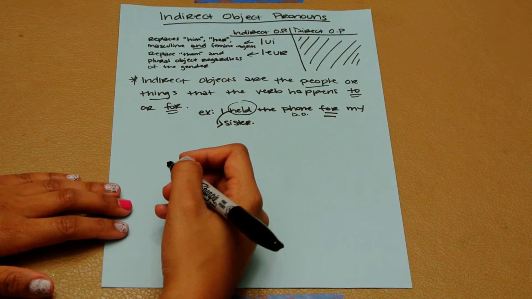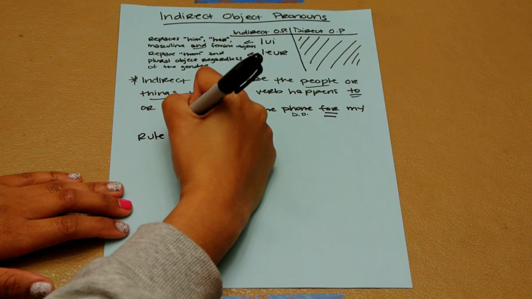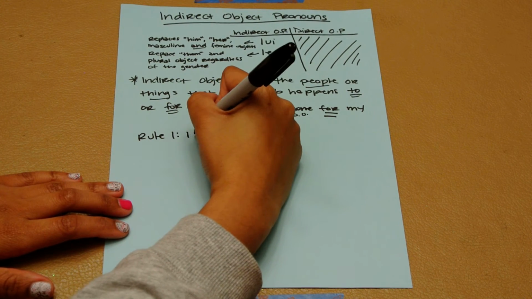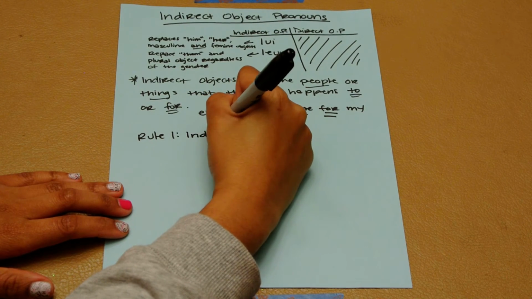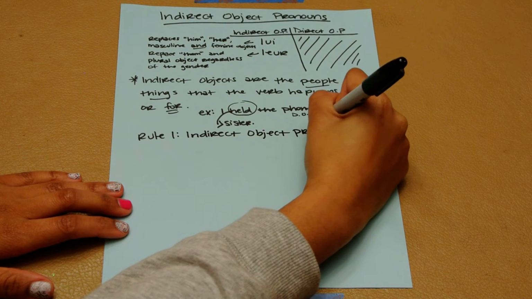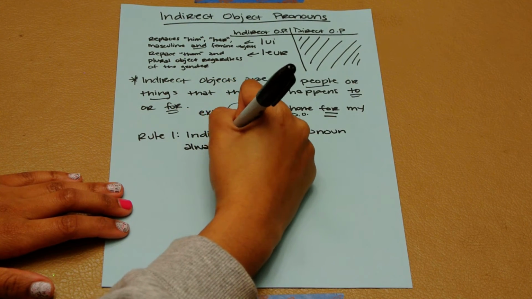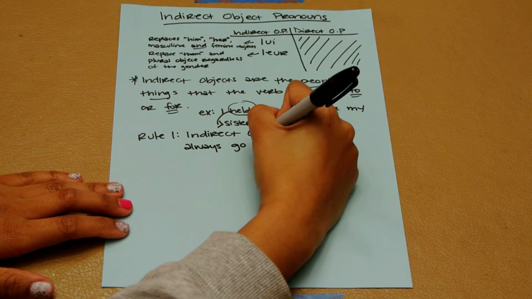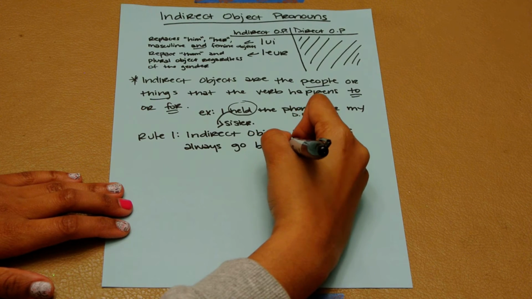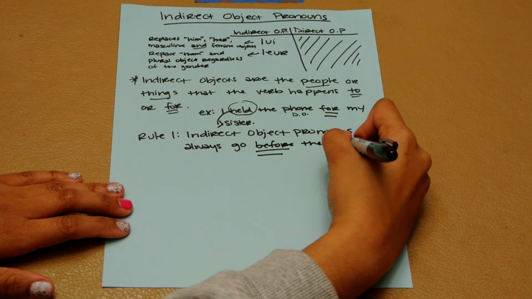So there are 3 rules that I'm going to go over that are going to help you with your indirect object pronouns, with placement and everything. So rule number 1. The indirect object pronoun always goes before the verb, no matter what.